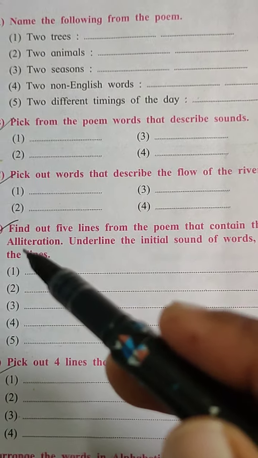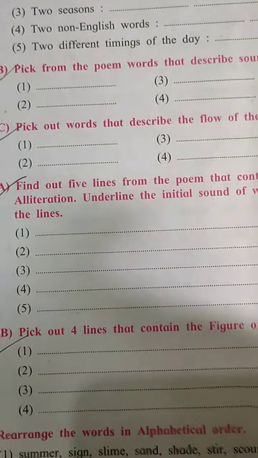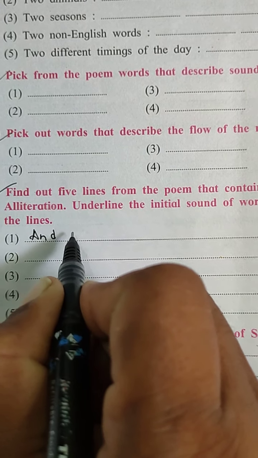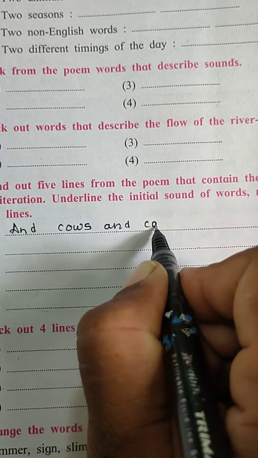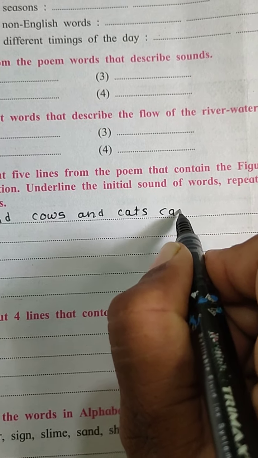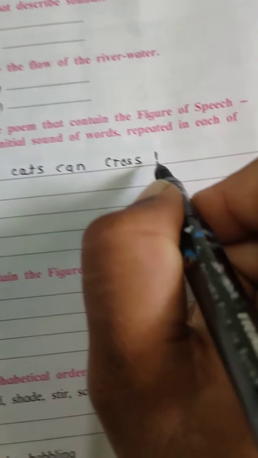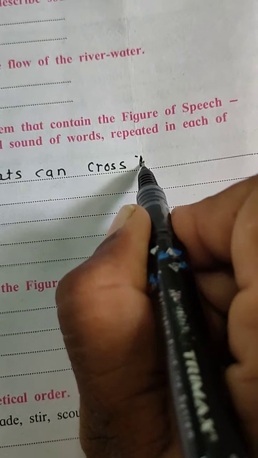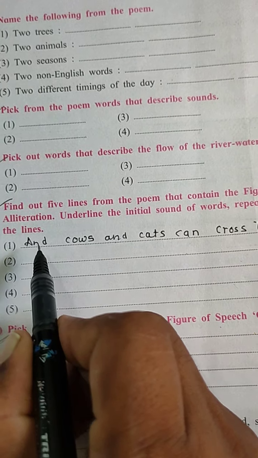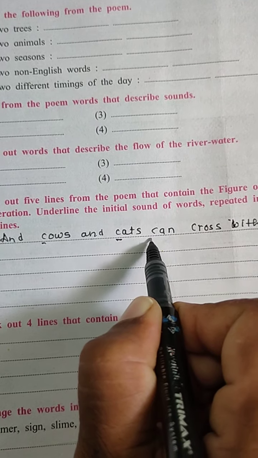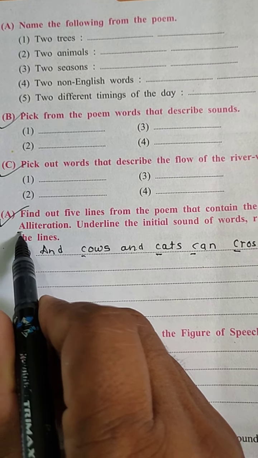Underline the initial sound of the word repeated in each line. So the one we can take here: cows and cats can cross with ease. So in this sentence, see, that's repeated many times. That is an example of alliteration.